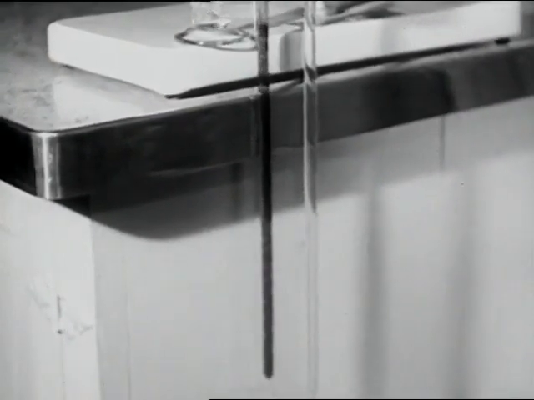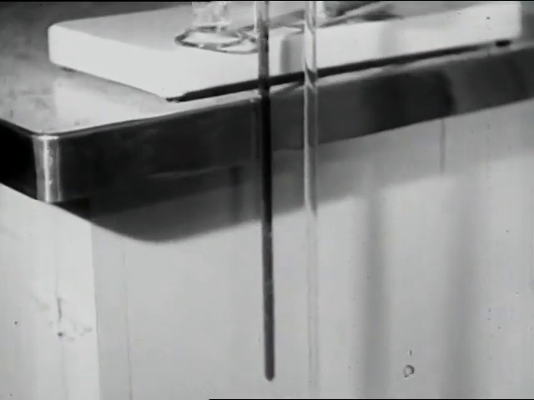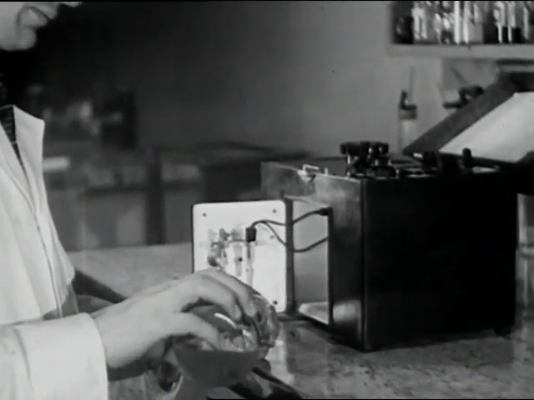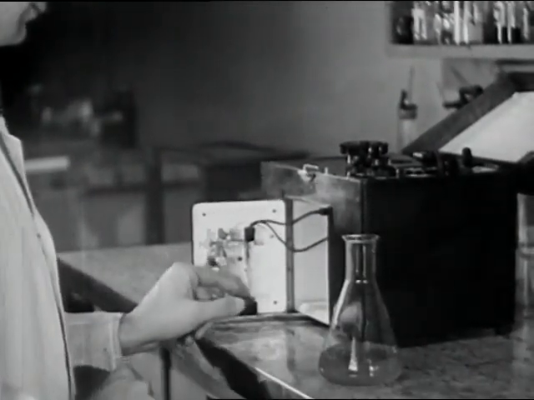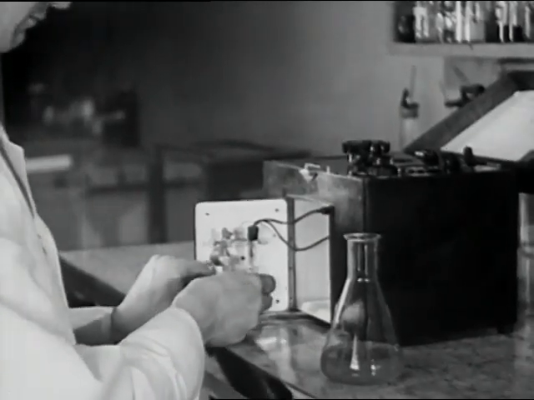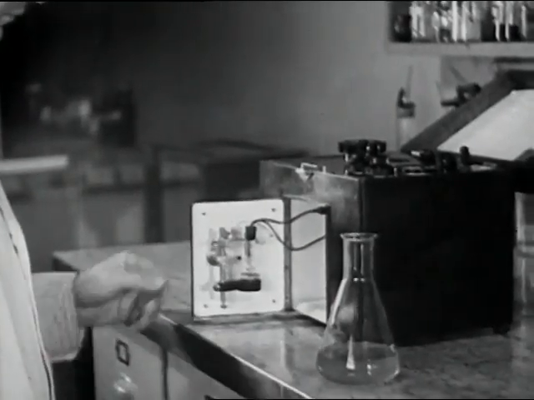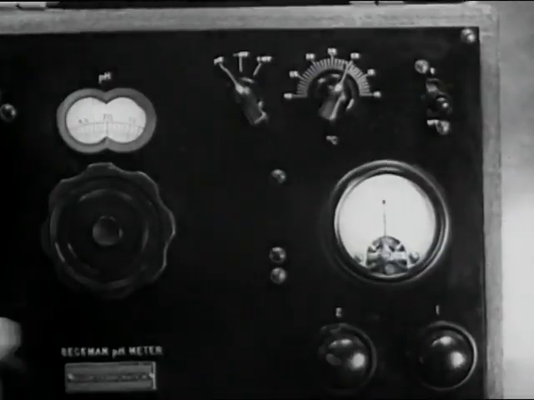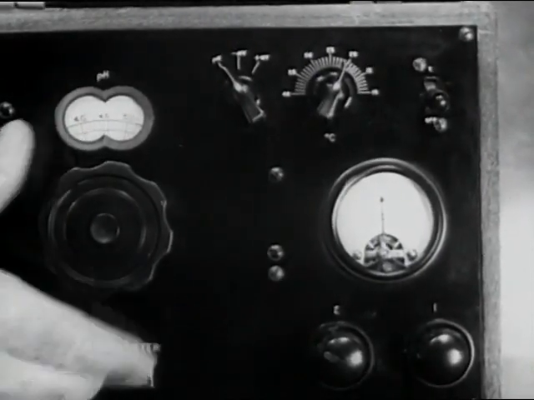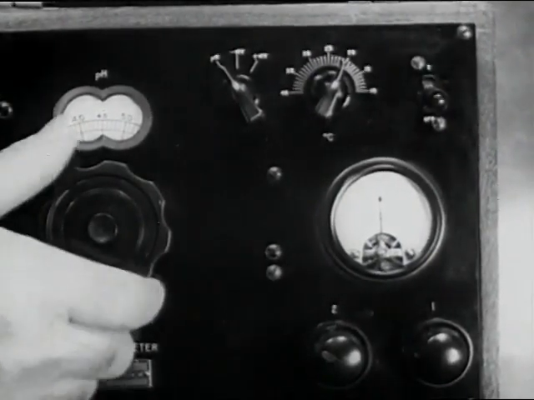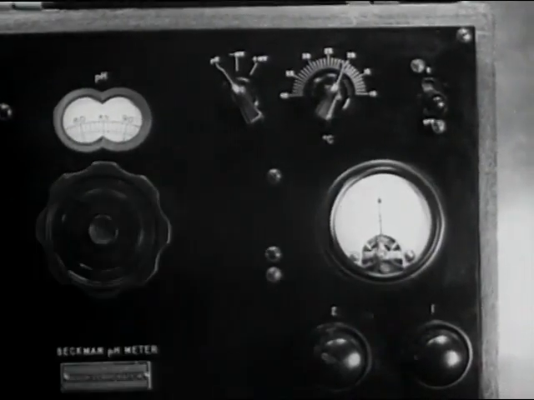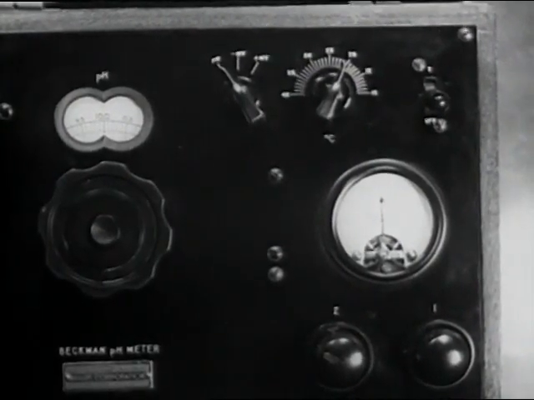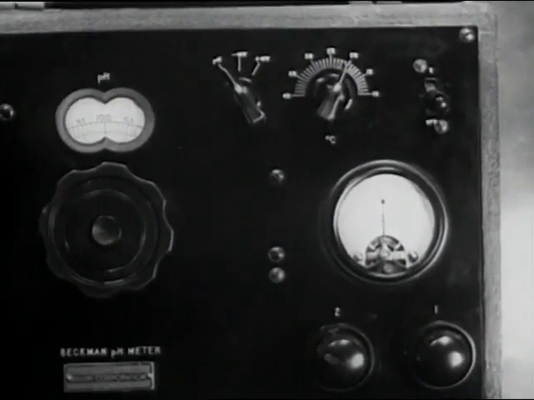One of the most important characteristics of processing solutions is their pH value. The analyst is here measuring the pH of a developer by means of a meter with a glass electrode. The pH of a typical fixing bath is maintained at 4.5 by acetic acid. A negative developer is kept at 8.5 by the use of borax, and a positive developer has a pH of 10, maintained by sodium carbonate. These values must be held within close limits.